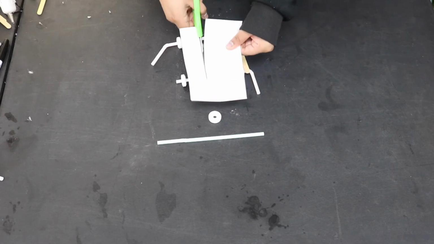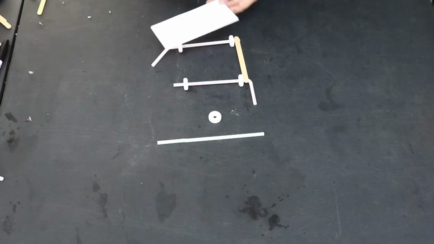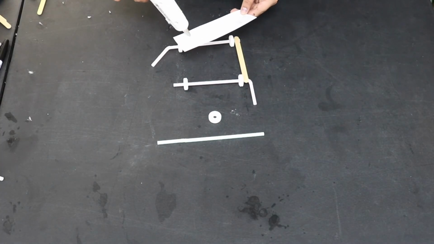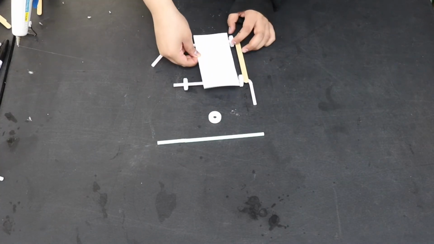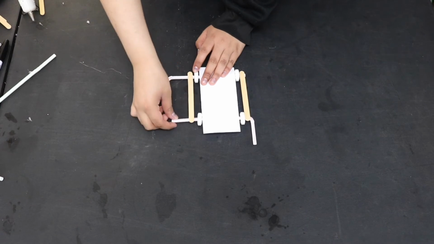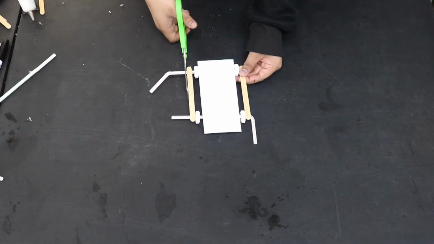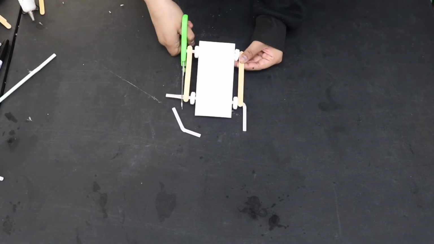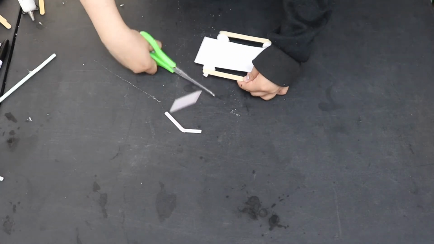Next, I take my index card. I will measure what I would need and cut off the rest. I then add glue to the ends of my card and add it to my straw so it can stick and not move. To finish off this side of my card, I only need to add one more popsicle stick on the outside part of my candies. Then I go ahead and cut off the extra straw that I don't need anymore.